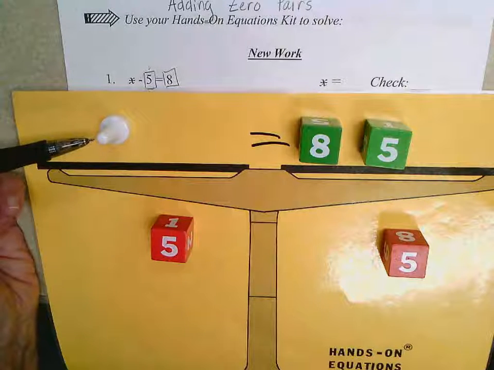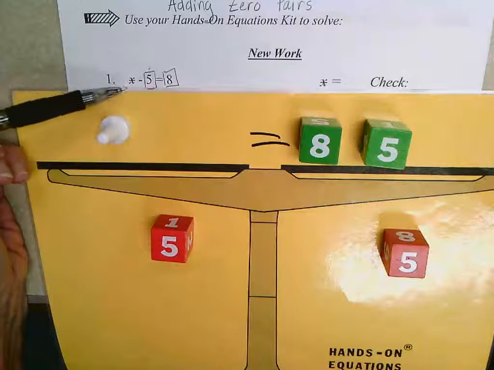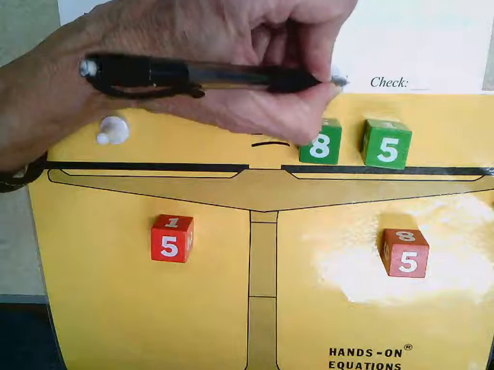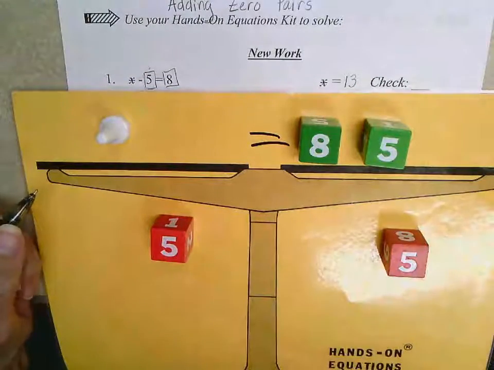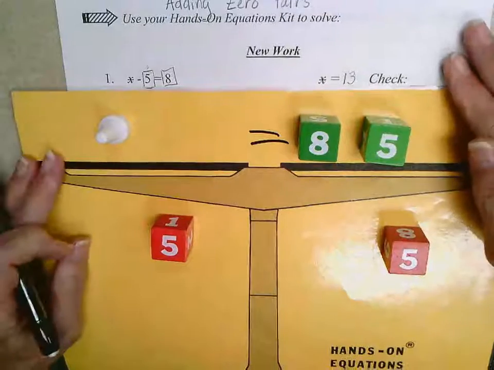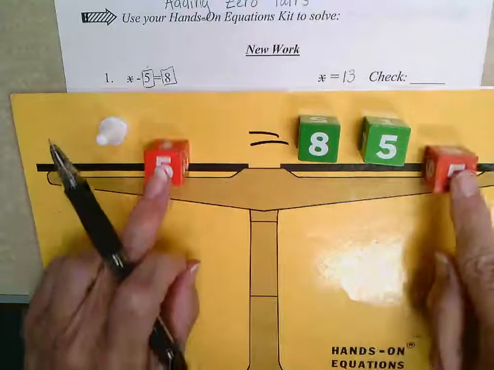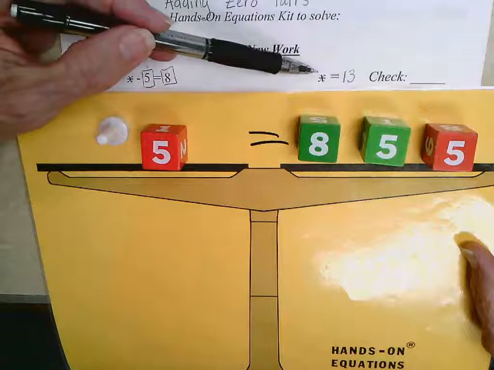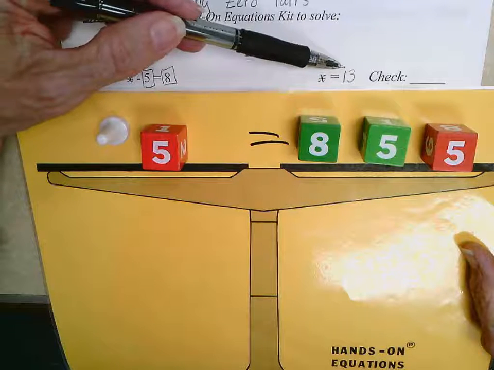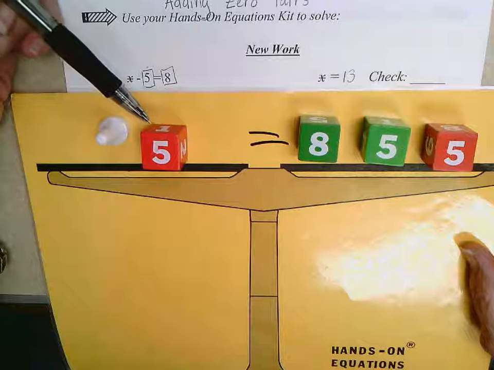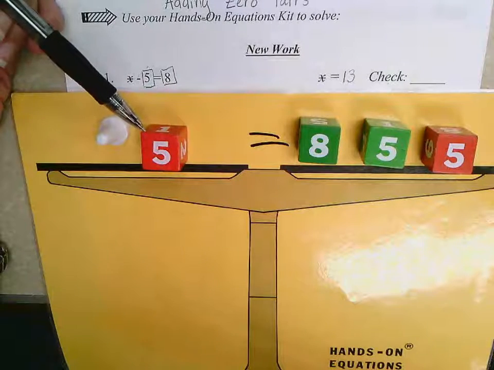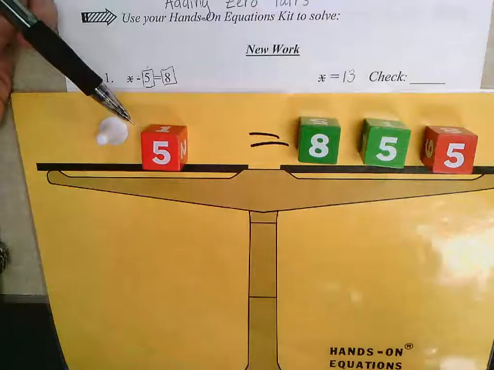So this tells me that my white pawn, which is represented by this symbol, is equal to whatever 8 plus 5 is. And 8 plus 5 is 13. To check, I always want to check, I move everything back up, and then I substitute my value in. I have the white pawn is equal to 13, and this is a negative 5. So that means 13 take away 5. 13 take away 5 is 8.